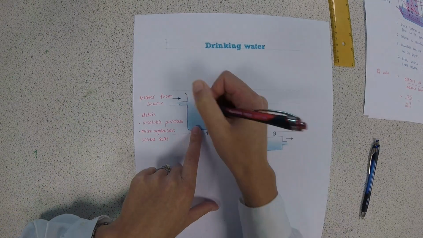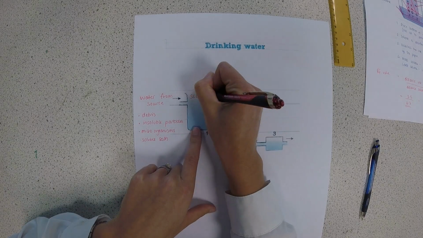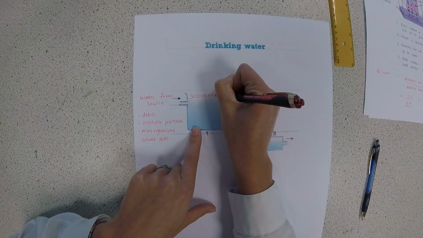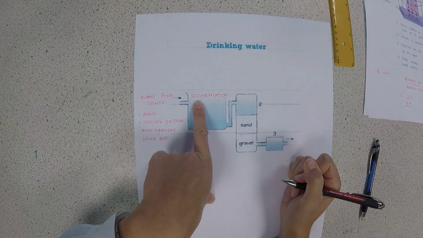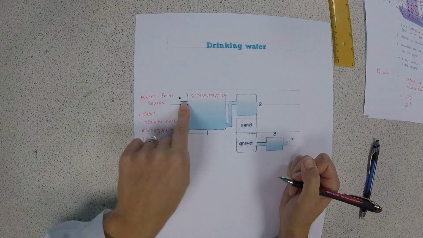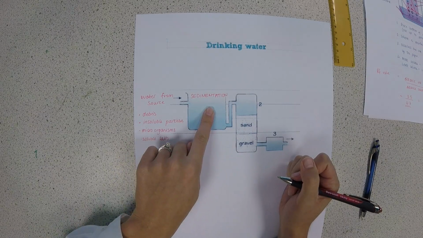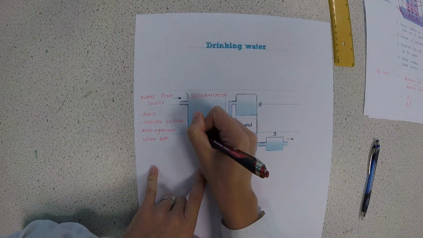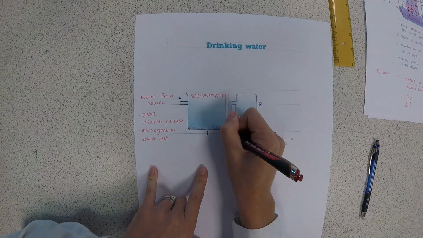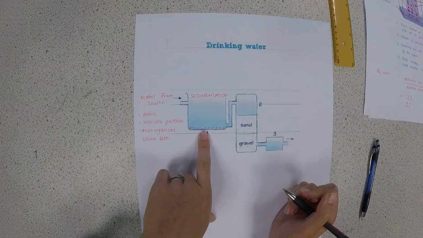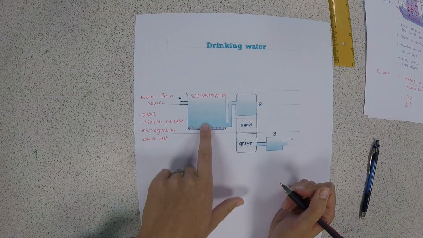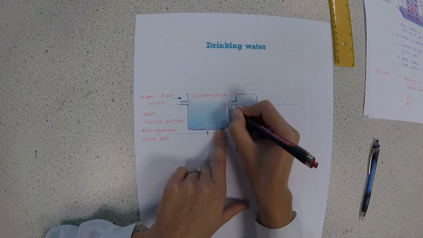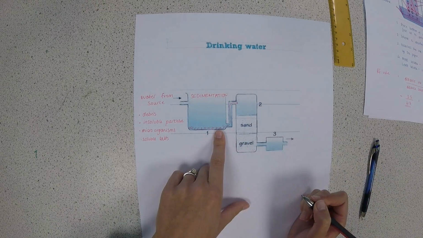The first stage is called sedimentation, and it happens in a sedimentation tank. So the water comes in from the source. In the sedimentation tank, the sediment or the large debris particles fall to the bottom of the sedimentation tank. So the debris falls to the bottom and sits at the bottom. So only the water can go through to the next stage.